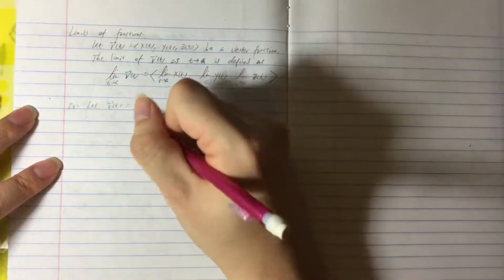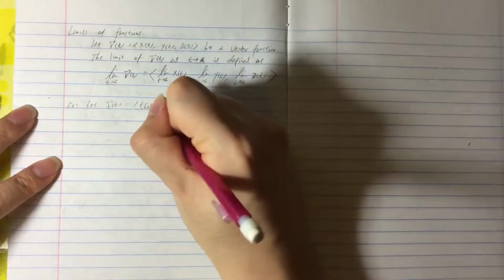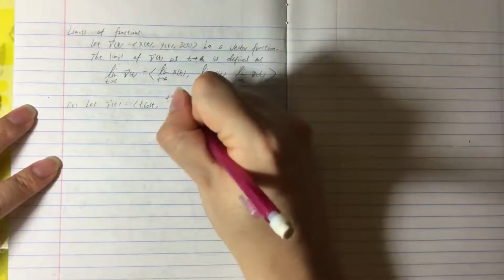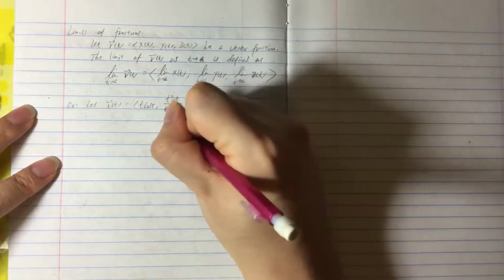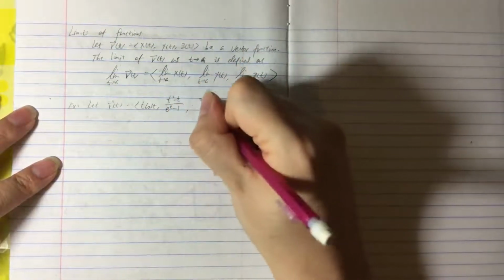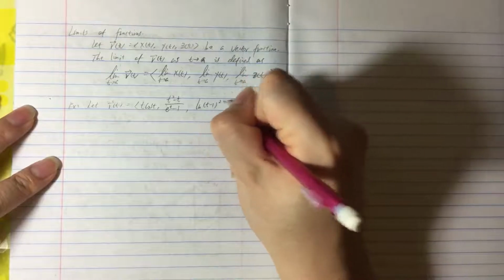So for the limit of a vector function, take a limit for each component individually. Next, let's look at a simple example. Then the vector function r of t equal to t cosine t squared, minus t over e to the power t minus 1, ln of t minus 1 squared.